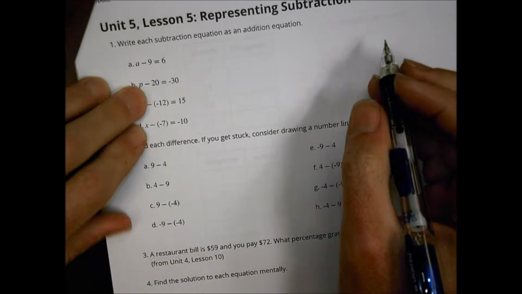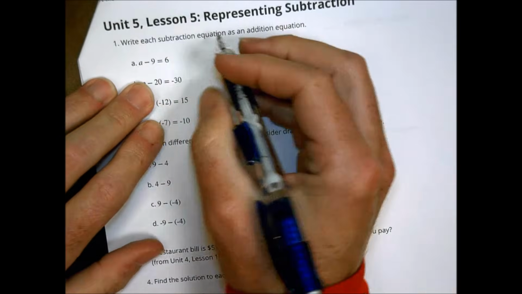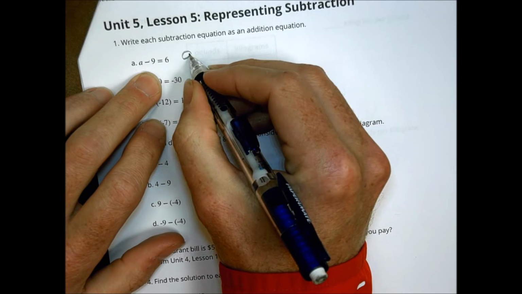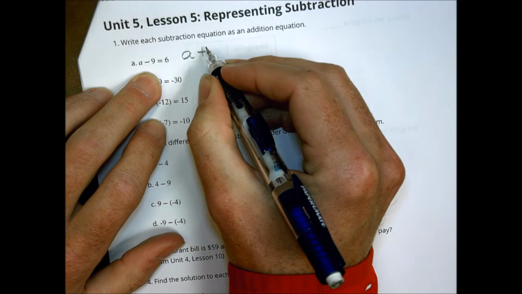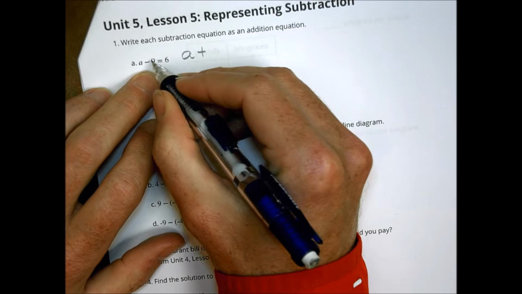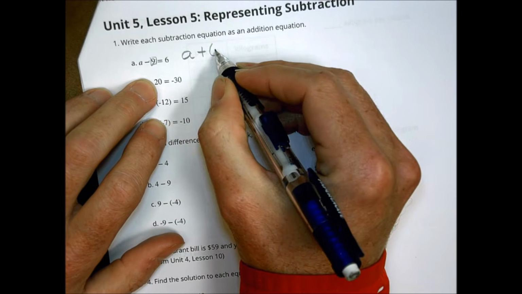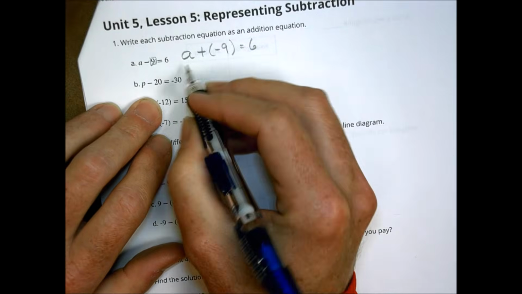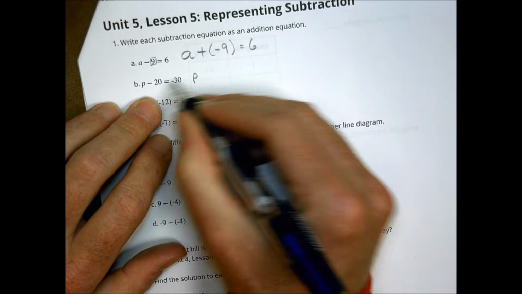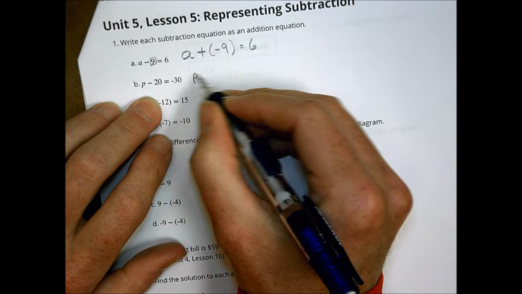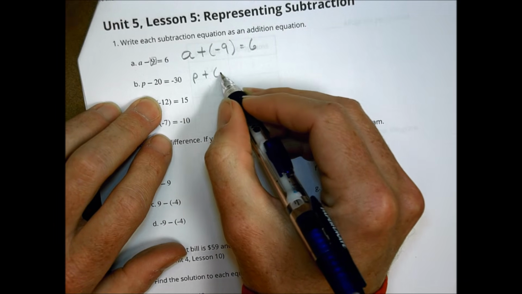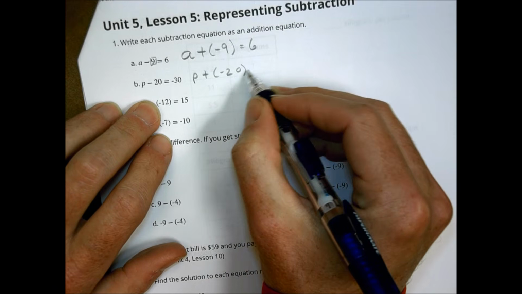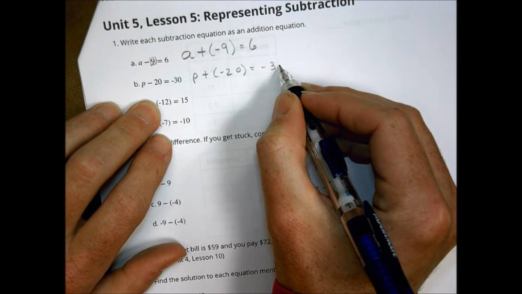Write each subtraction equation as an addition equation, okay? So it means add the opposite, so a plus, instead of minus 9, the opposite of 9 is going to be a negative 9 equals 6. All right? Over here, we do p, and instead of subtracting a positive 20, we're going to add a negative 20, equals negative 30.